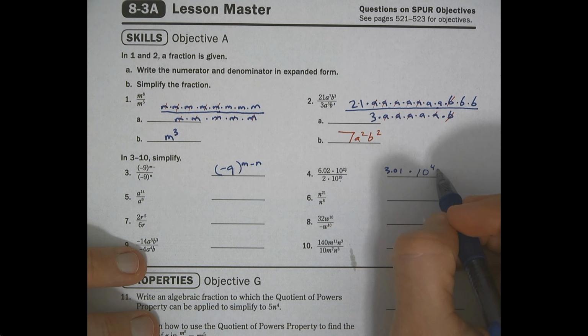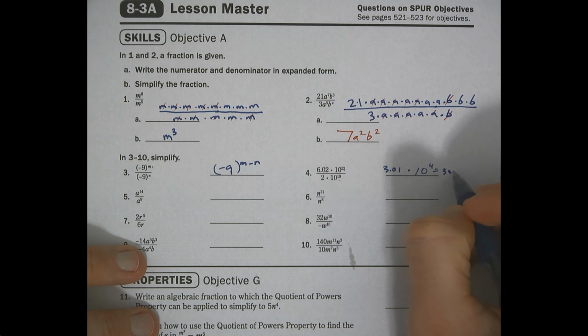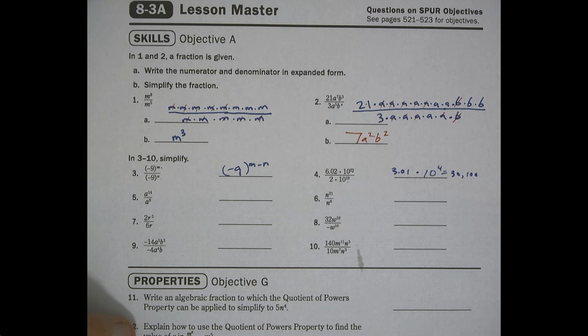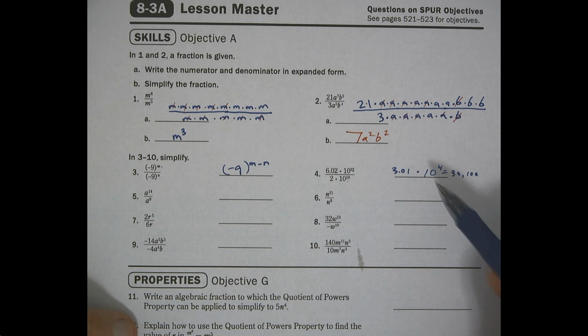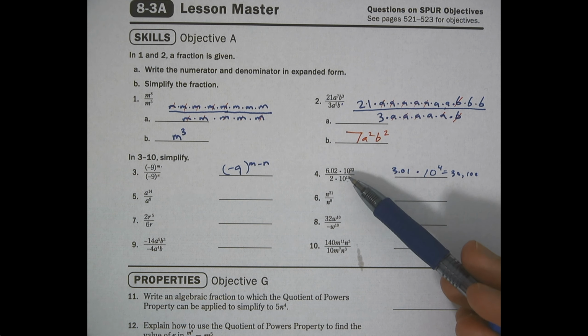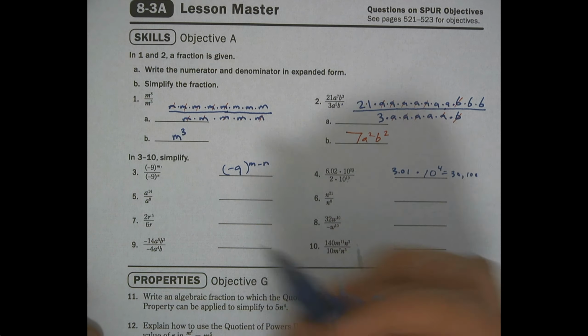If you went ahead and actually multiplied this out to get a single number, not in scientific notation anymore, that comes out to 30,100. Just like on the last homework, not overly concerned with that. I'm not going to throw that on the quiz. The whole point here is, do we understand that even though this is scientific notation, we are dealing with powers. The property holds true. When you're dividing similar bases, you're going to subtract the exponent. That's what we're looking at here. That's the most important part.